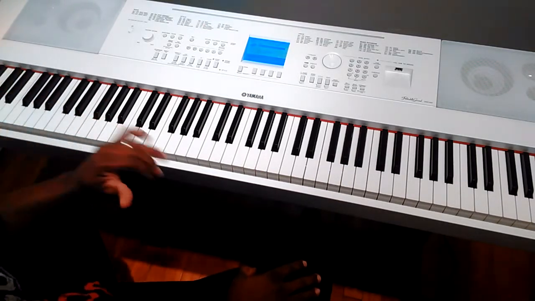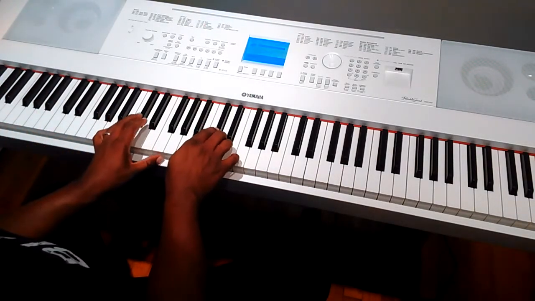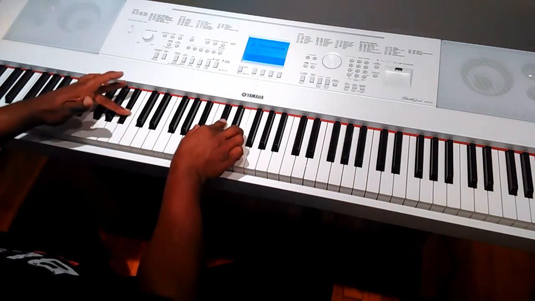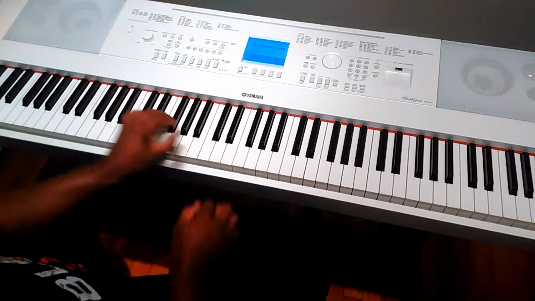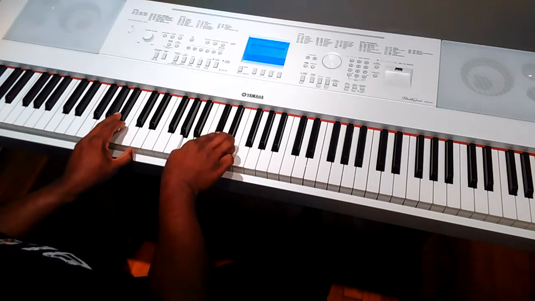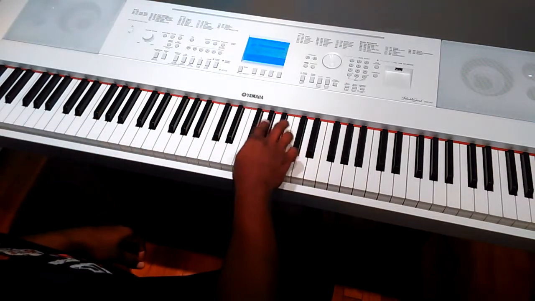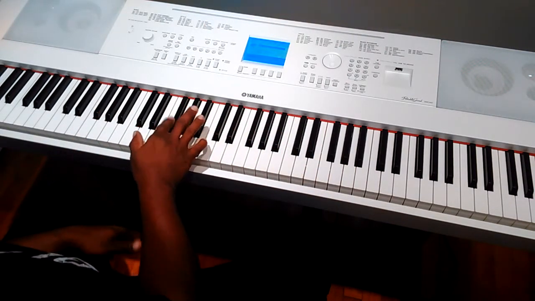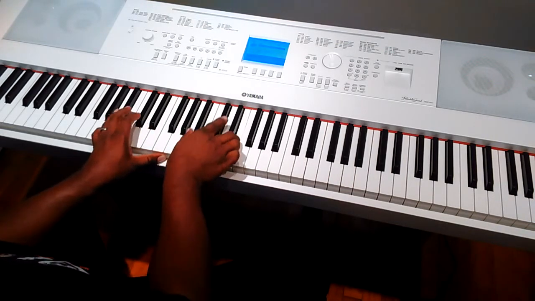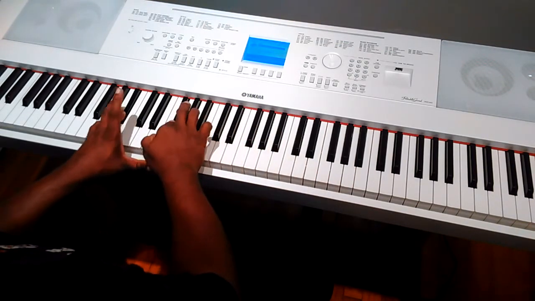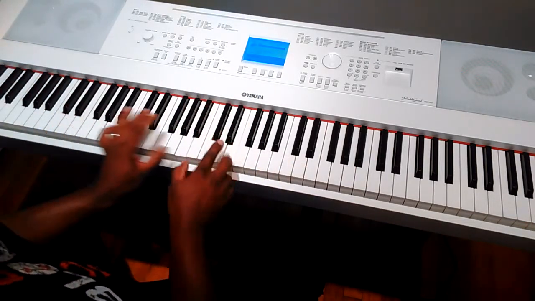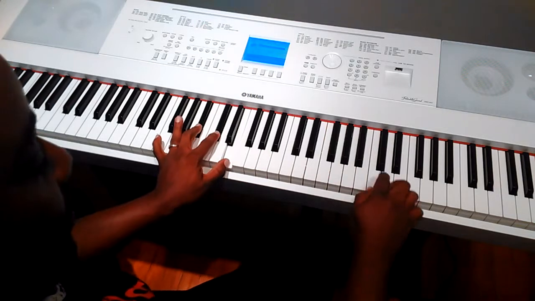Gospel songs are full of diminished chords. Let's say I start on an A and I go up to B flat diminished. Hear the scale that I ran over that? Let me slow it down. B flat diminished.